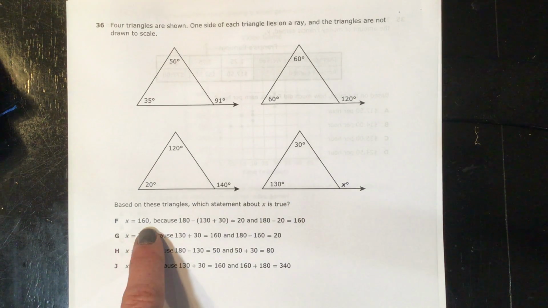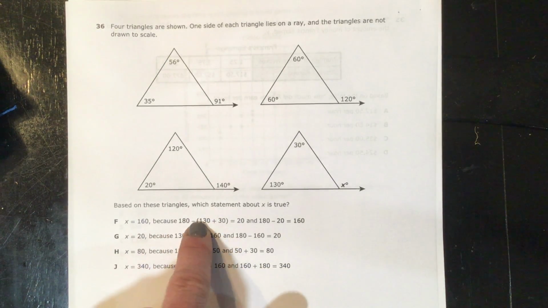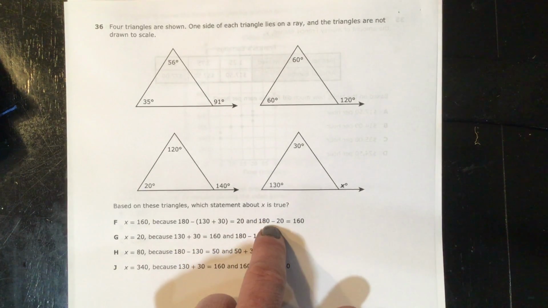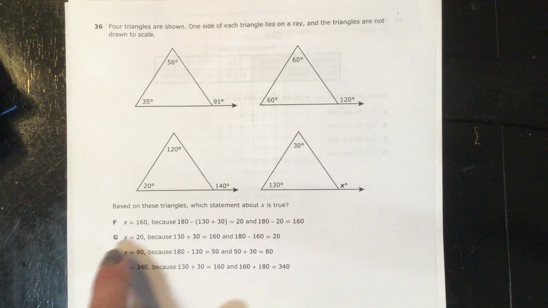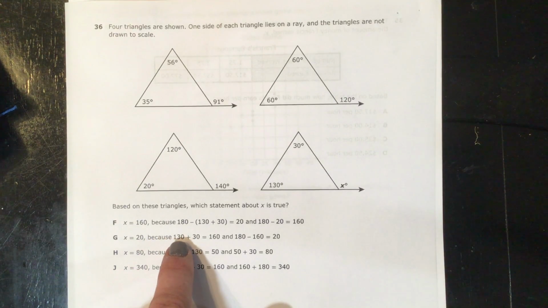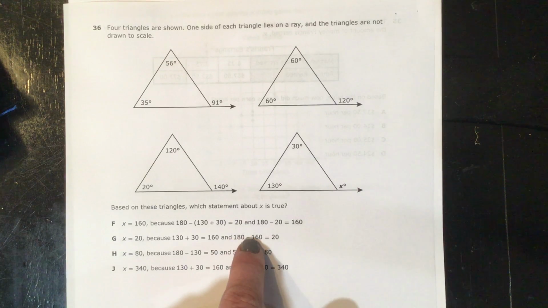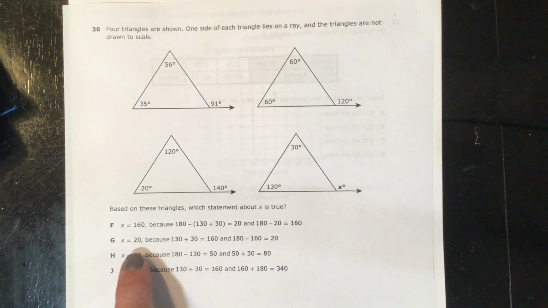F, x equals 160, because 180 minus 130 plus 30 equals 20, and 180 minus 20 equals 160. G, x equals 20, because 130 plus 30 equals 160, and 180 minus 160 equals 20.